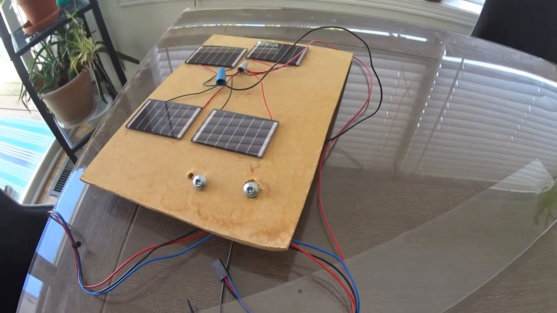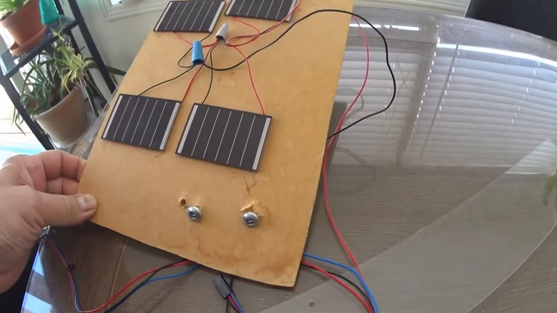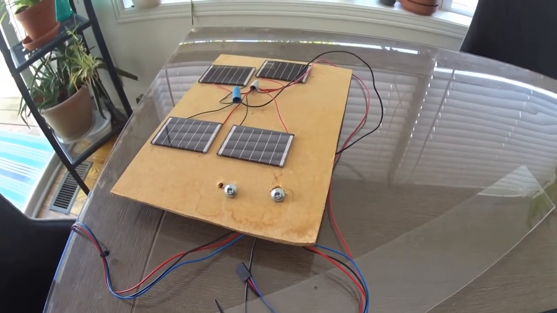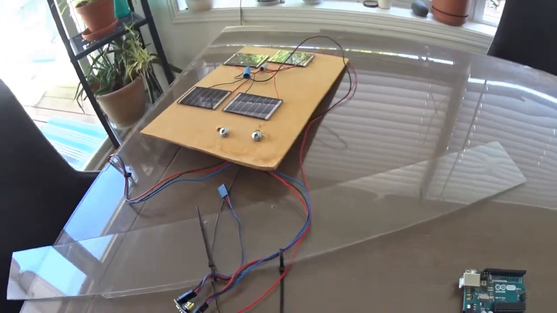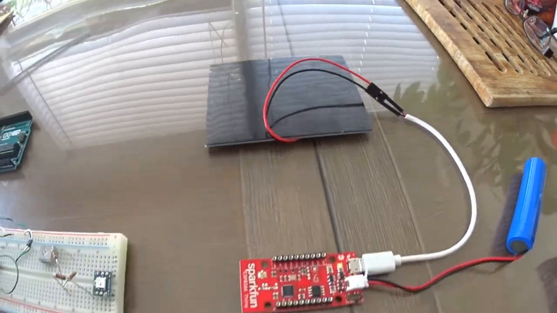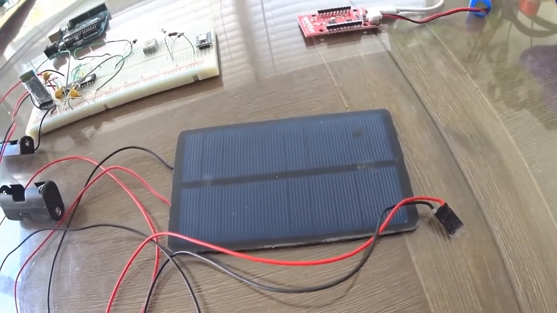So I'll take you for a tour around some of my development hardware. These were the original solar panels I started with. They're Panasonic panels. They cost, I think, about 5 times the cost of the ones you can just buy on Amazon. These ones are just cheap, inexpensive ones.